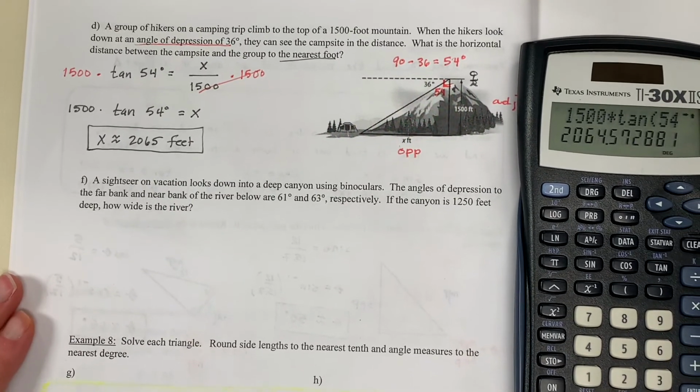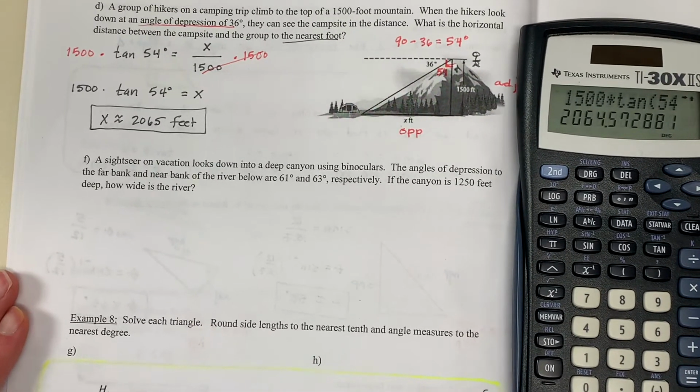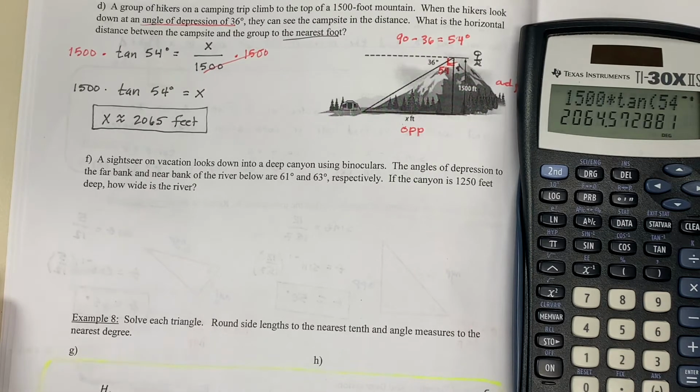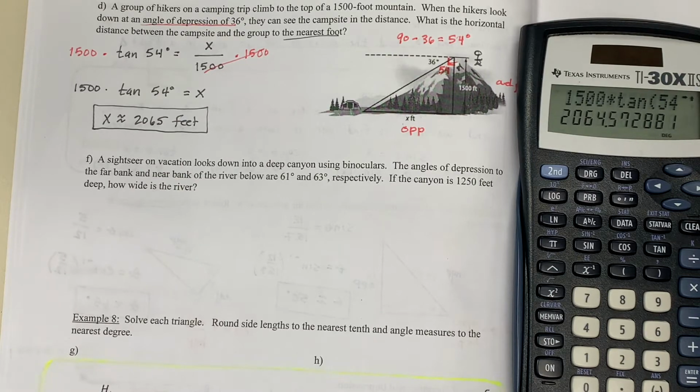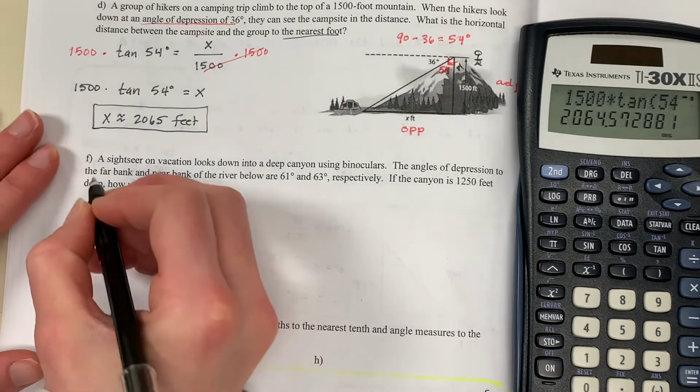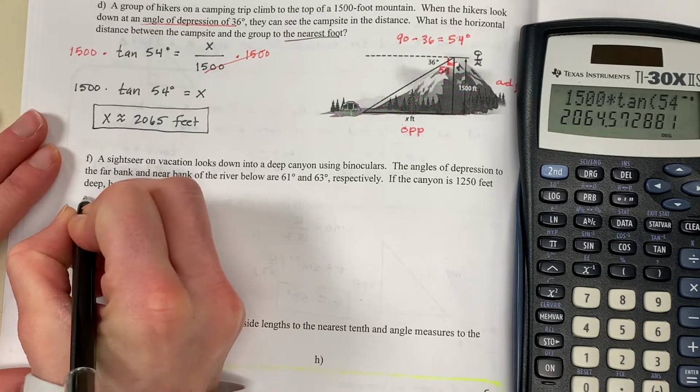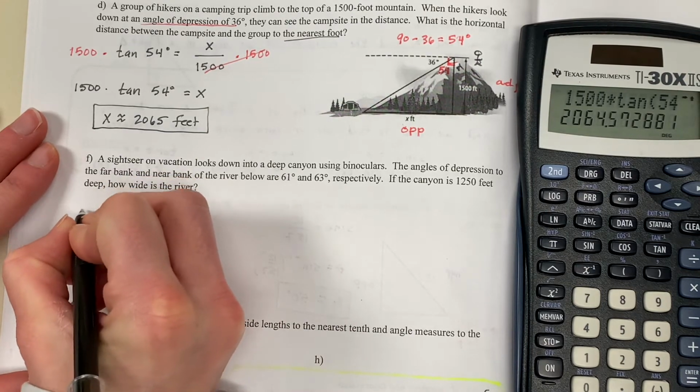Letter F. A sightseer on vacation looks down into a deep canyon using binoculars. The angles of depression to the far bank and near bank of the river below are 61 and 63 degrees respectively. If the canyon is 1,250 feet deep, how wide is the river? Okay. Now, what we have is a sightseer on vacation looking down into a deep canyon.